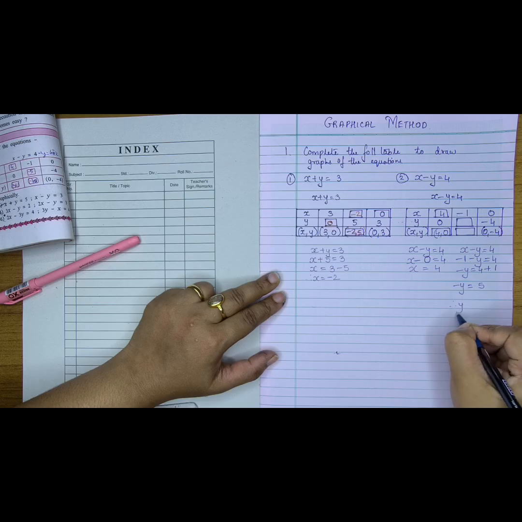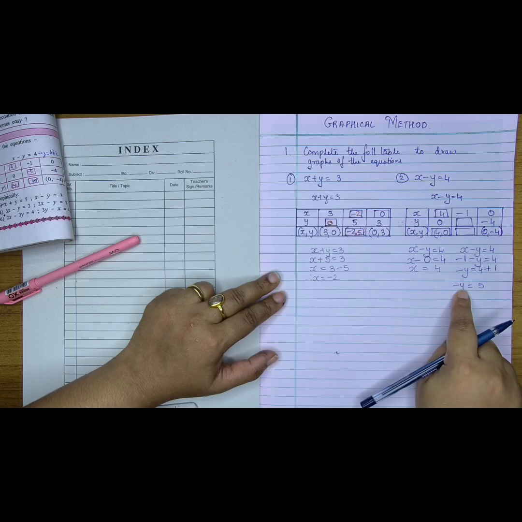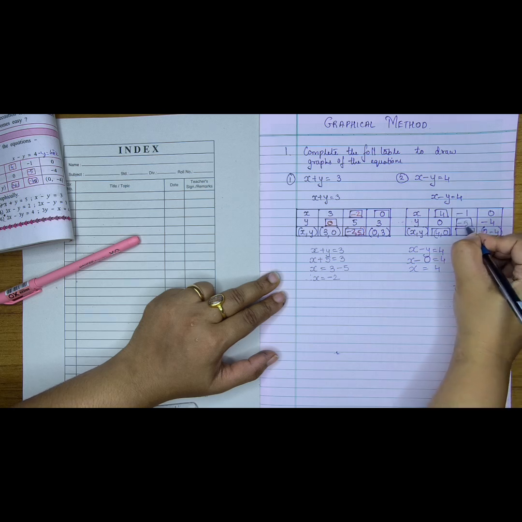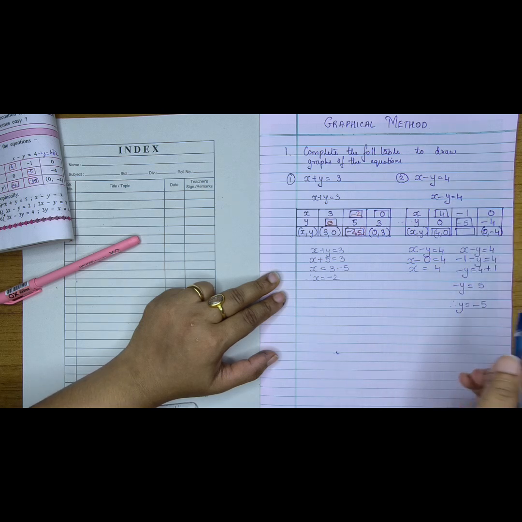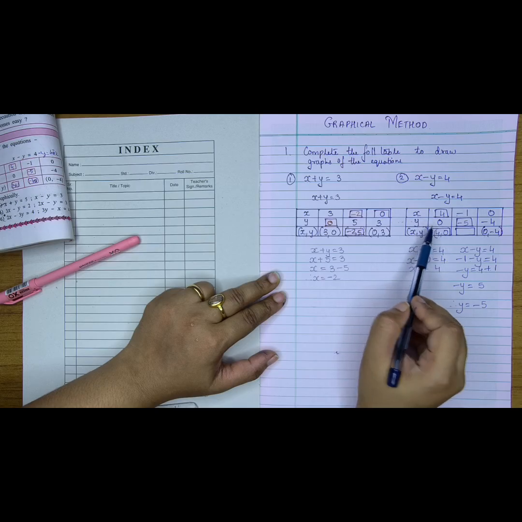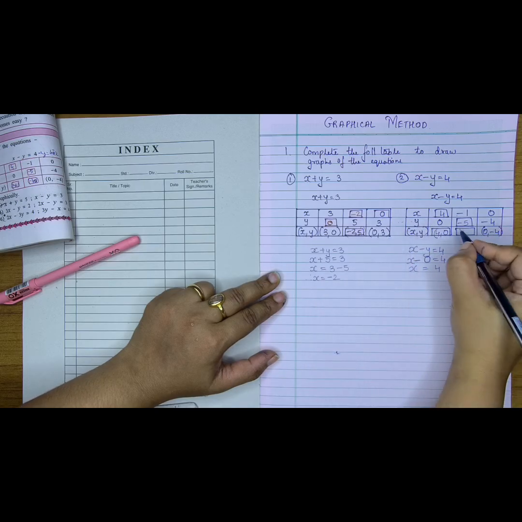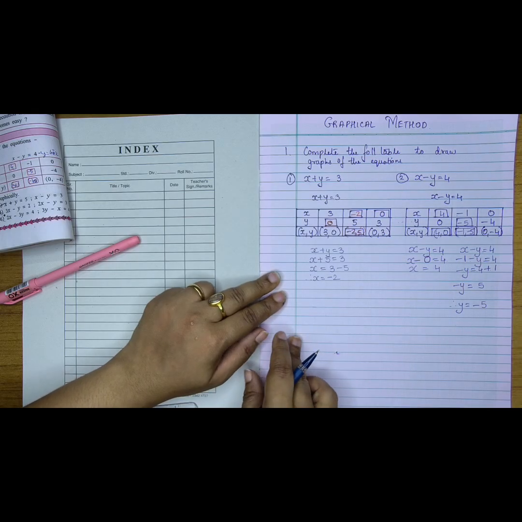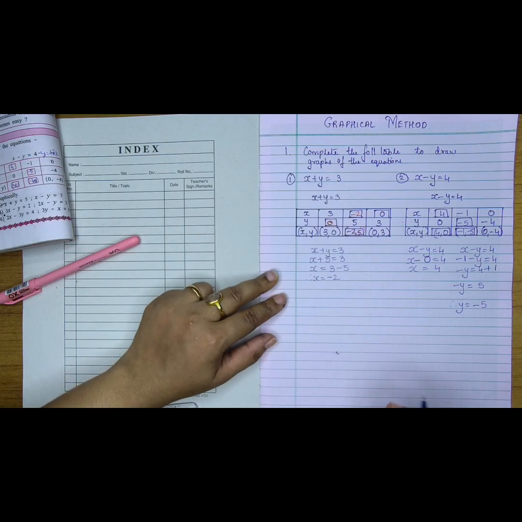So therefore y is equal to, this minus sign will come here, it will become minus 5. Here you get minus 5. Write minus 1 and minus 5 here. Okay. Now we have completed the activity question.